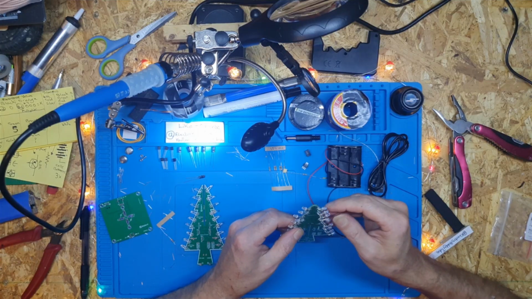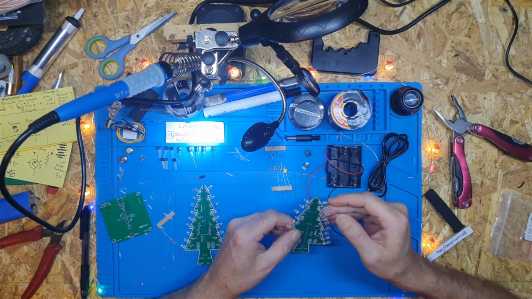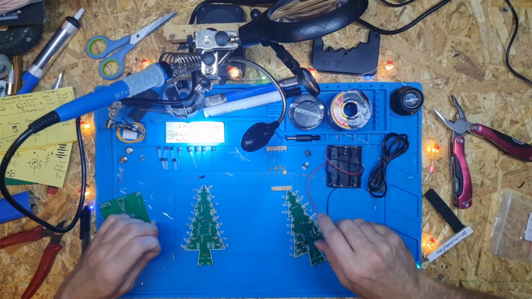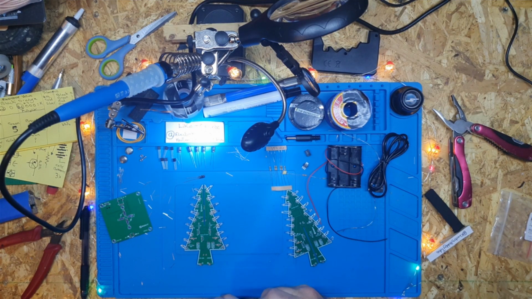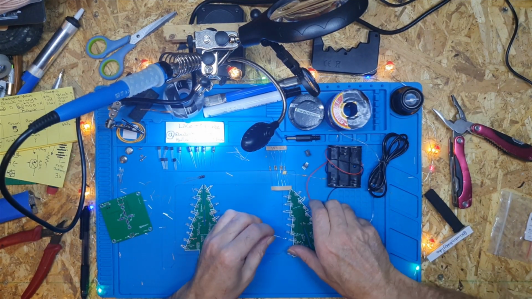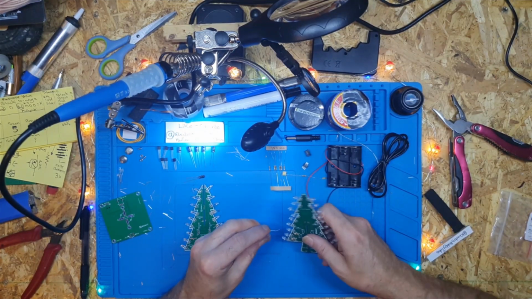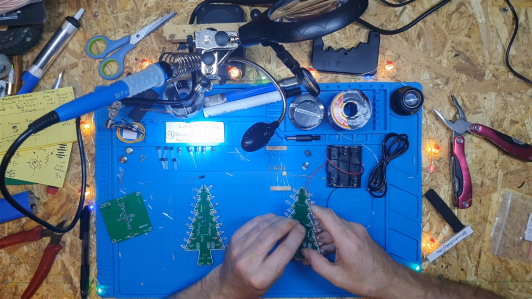Oops, that LED looks a bit wonky there. All right. What have we got? Another 10K. There we go. Nearly done. At least for these bits anyway. Right.